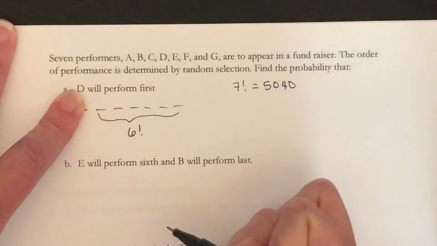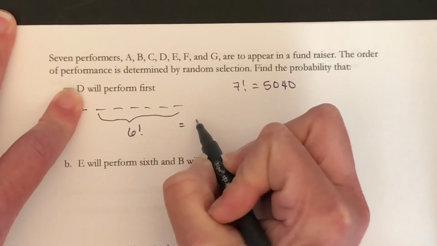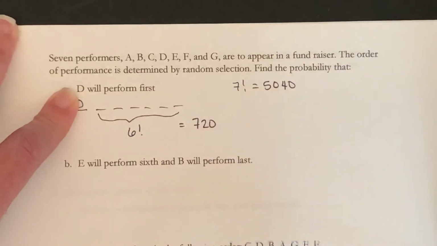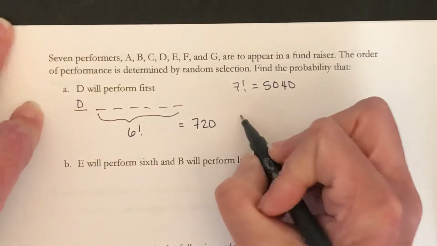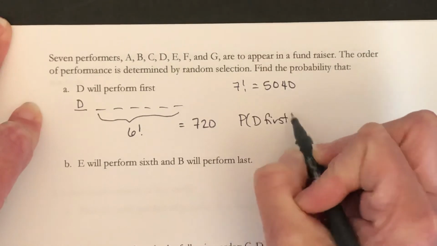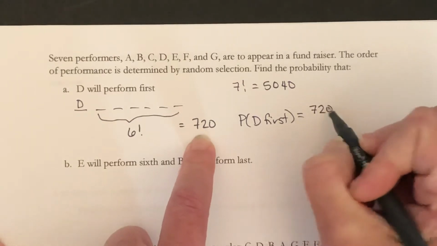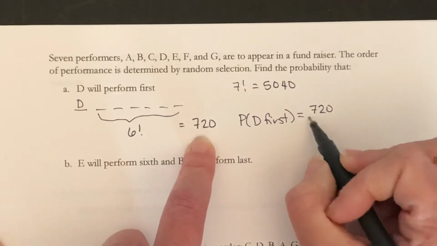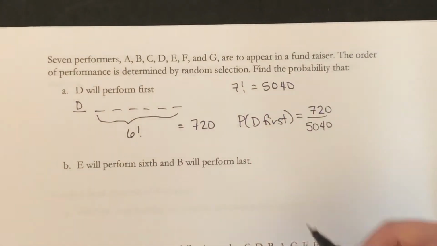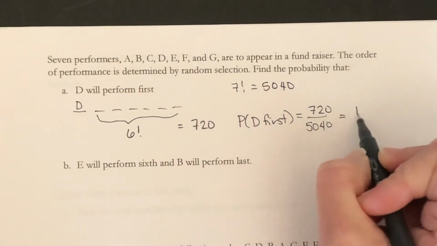Well, this would be 6 factorial, which is 720. Okay, so what is the probability that D is first? There are 720 ways for that to happen, and there are 5,040 ways to line them up in general. And this fraction reduces down to 1/7.